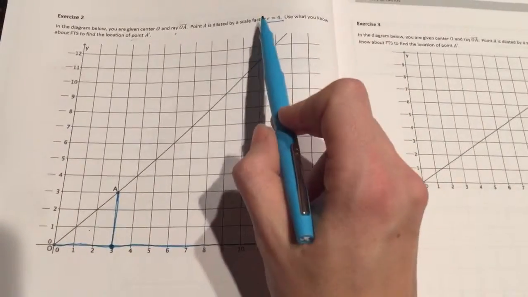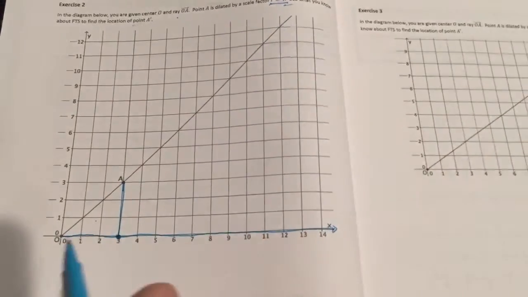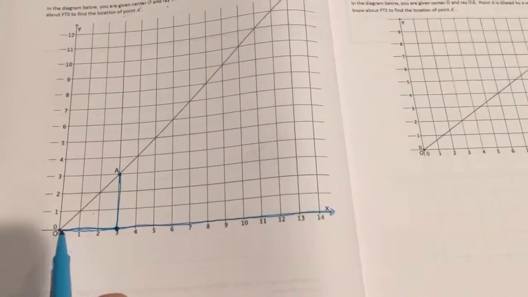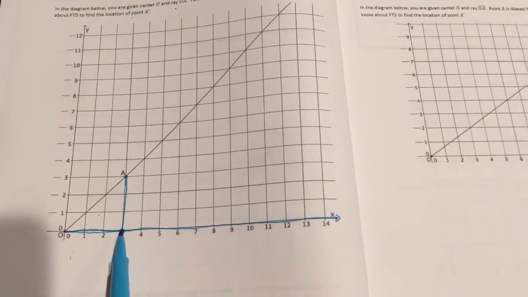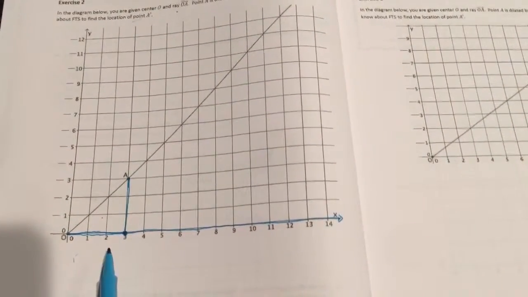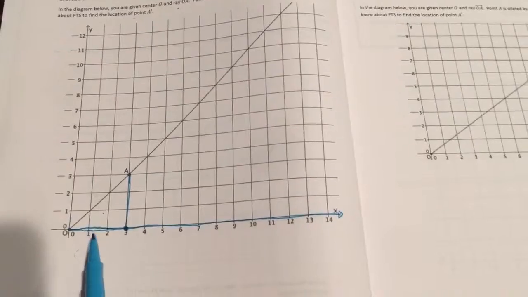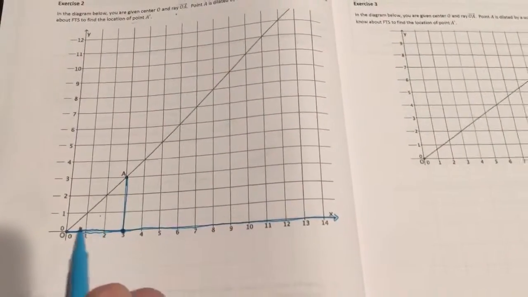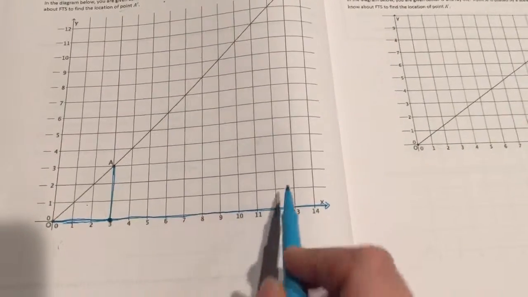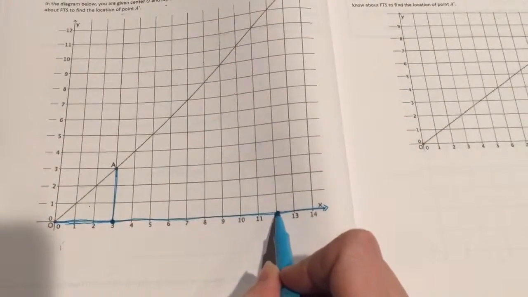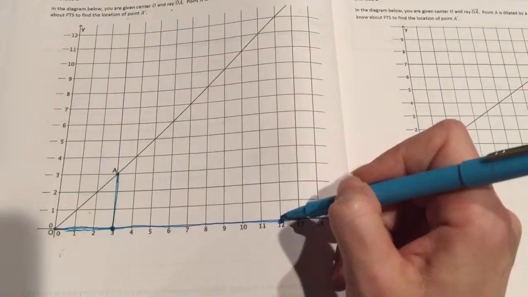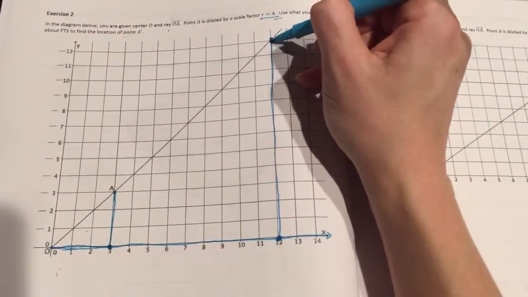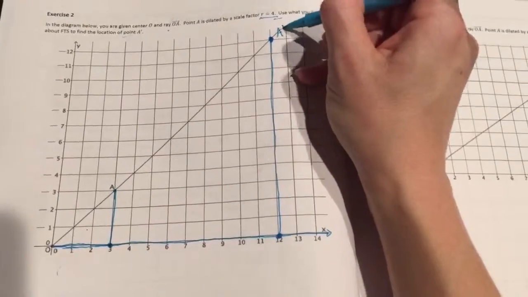Since I have a scale factor of 4 and a length of 3, I can quadruple this, or multiply it by 3, or I mean, excuse me, 4. So I can say 3 times 4 is 12. I'm going to extend this out, find 12, make a point, bring up a vertical, and there's my new point, A prime.